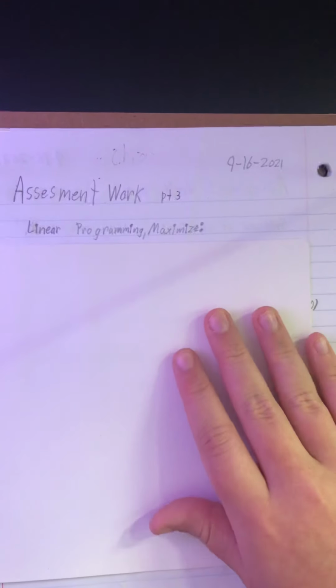In this example, we're going to be maximizing, which is one of the two linear programming examples. So when we maximize, we are normally going to see it in a word problem format. So first, we're going to read our word problem, which is this one.